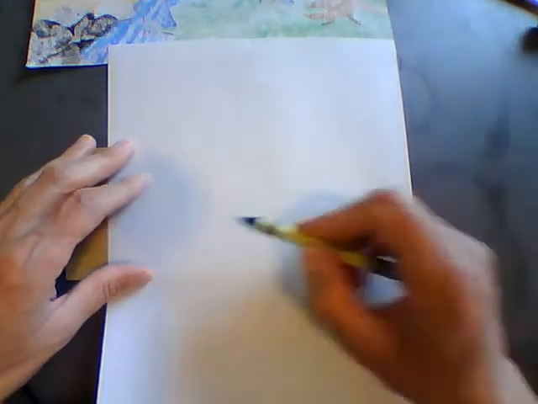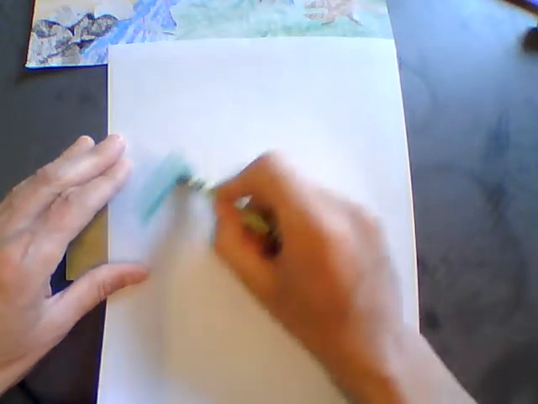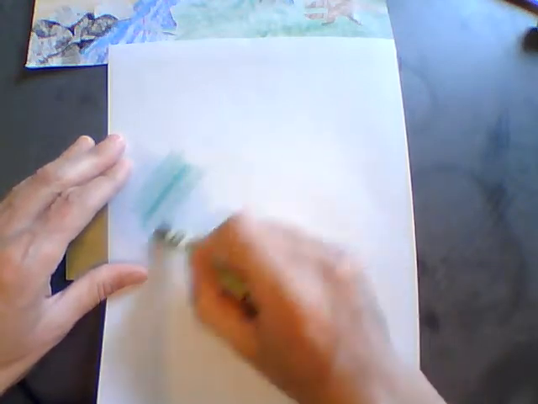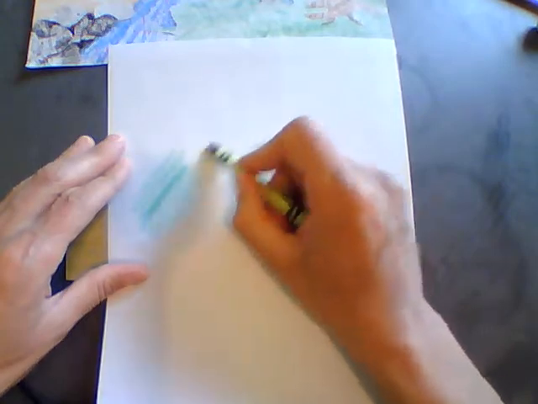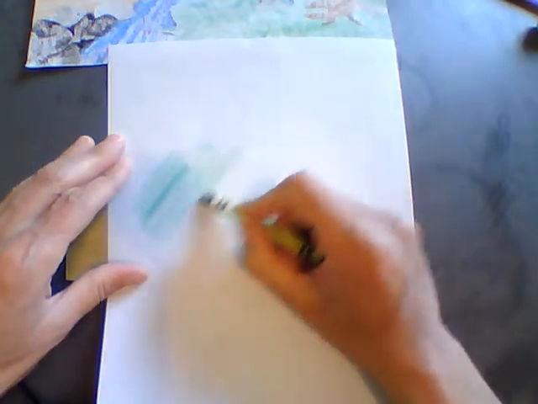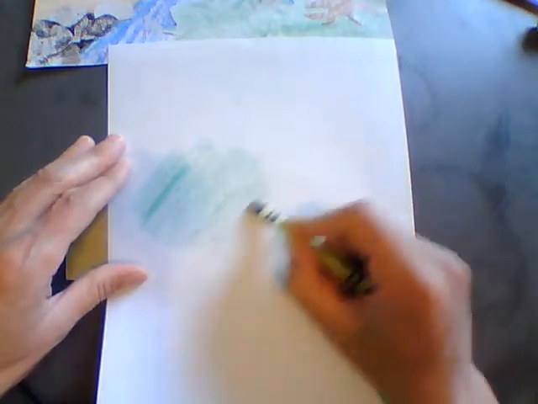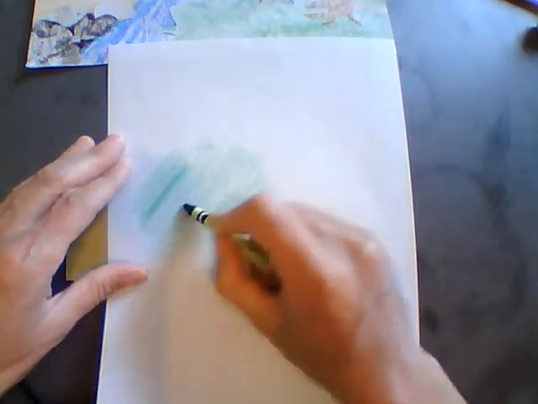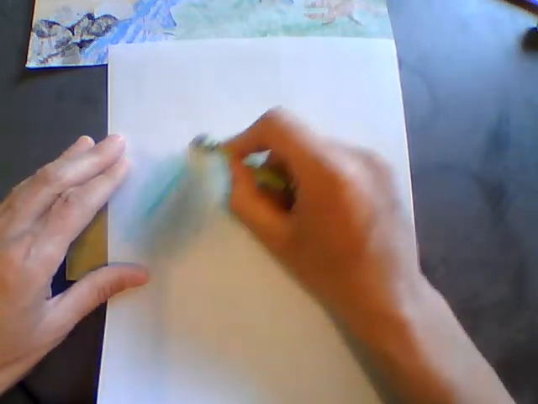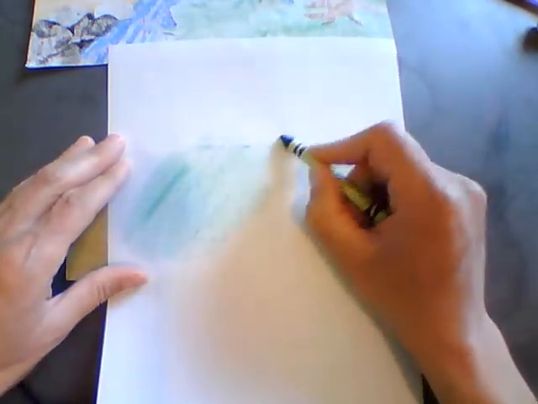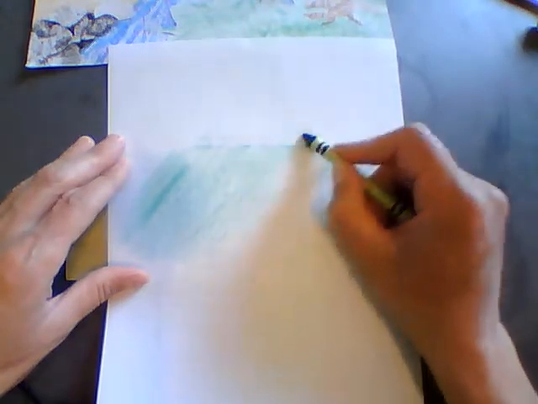So I'm going to use a green crayon. And it's not rough enough, really. If you get really rough sandpaper, it really shows up good. I'm doing the top of the tree. Now you don't need to worry about coloring in line or staying in lines, obviously, because see there it shows up.